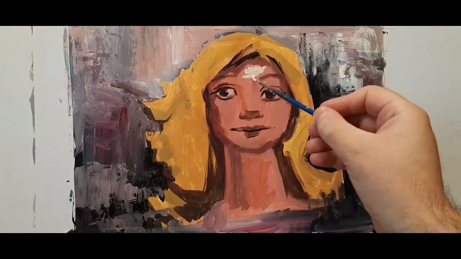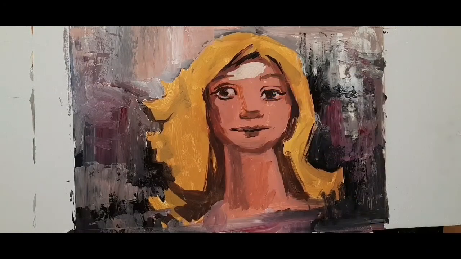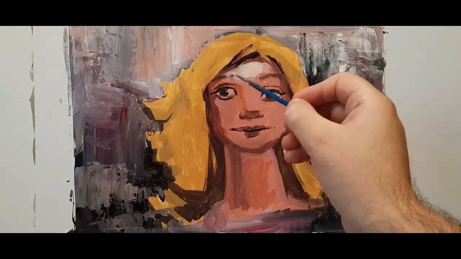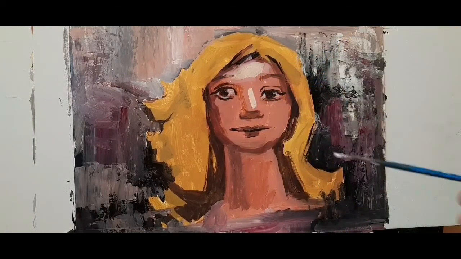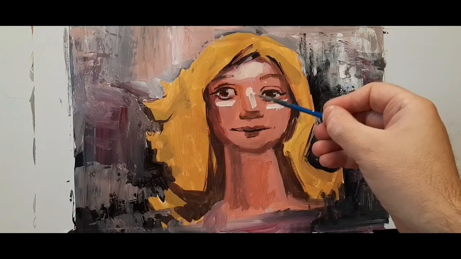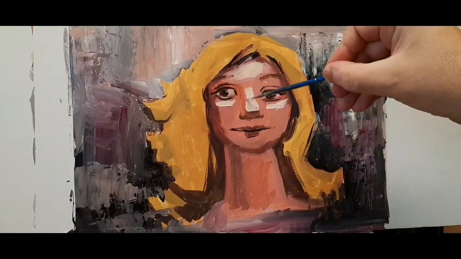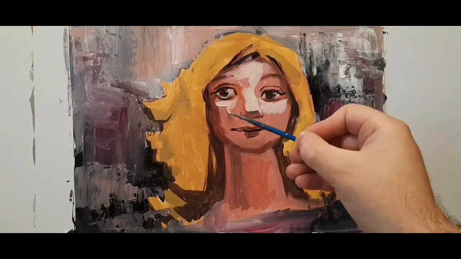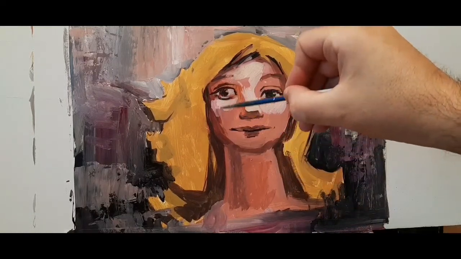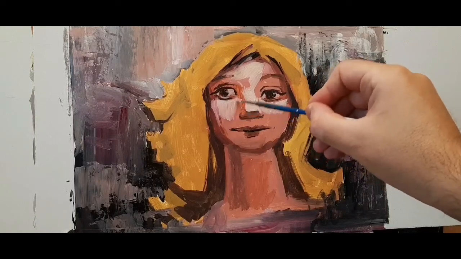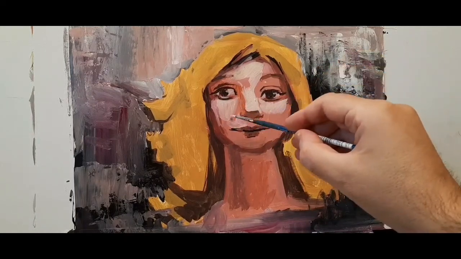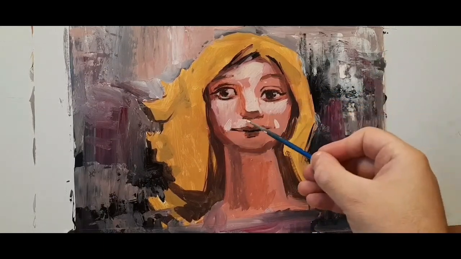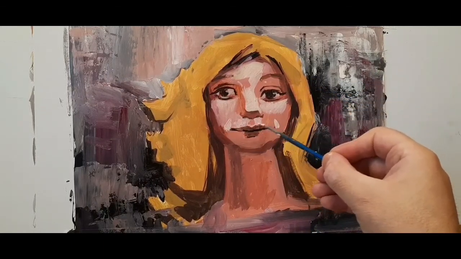I'm bringing in some of the highlights into the eyes, into the more lit areas of the face. And once I determine this is where the light is coming in, I'm placing the lighter pink, and in some cases even pure white, and then I am adjusting the newly placed lighter additions.